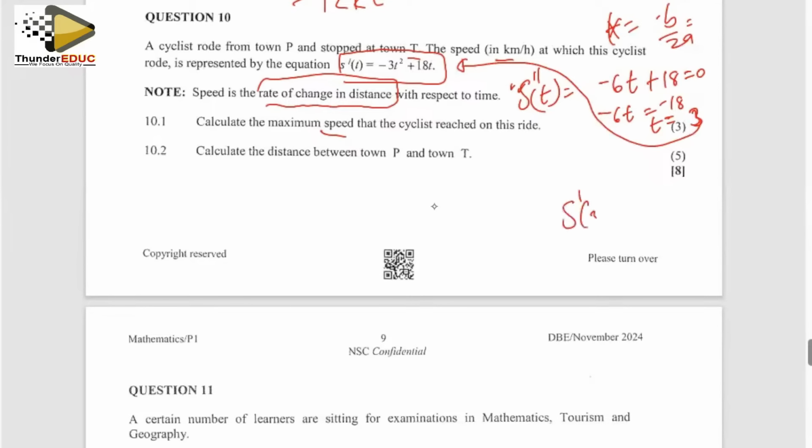So s prime of 3 is going to be negative 3 times 3 squared plus 18 times 3. So 18 times 3 is 54, minus 27. I'm getting 27. So my maximum speed is 27 kilometers per hour. All right, then 10.2, they want us to get the distance between P and T.